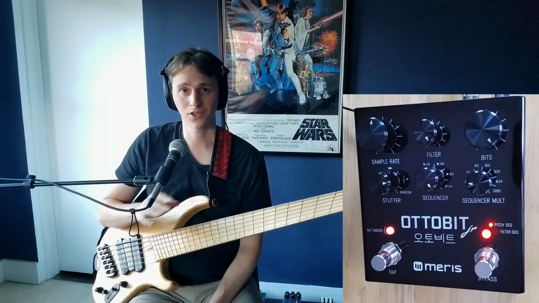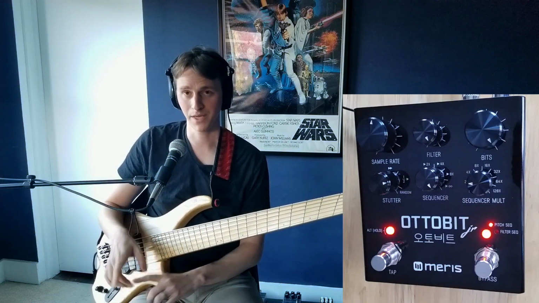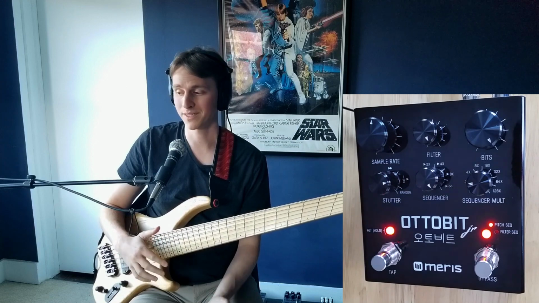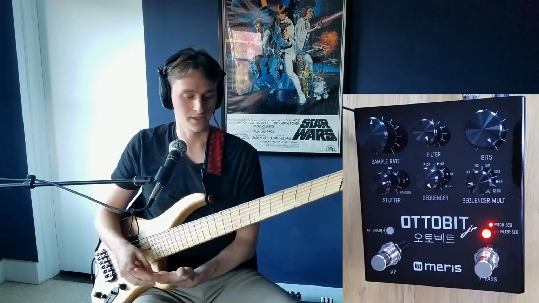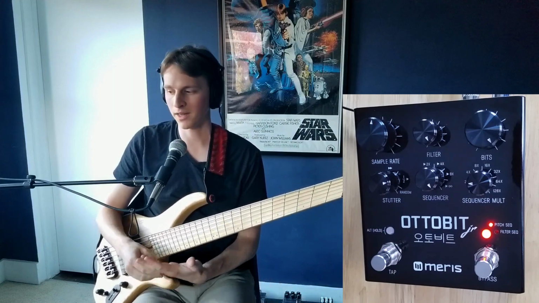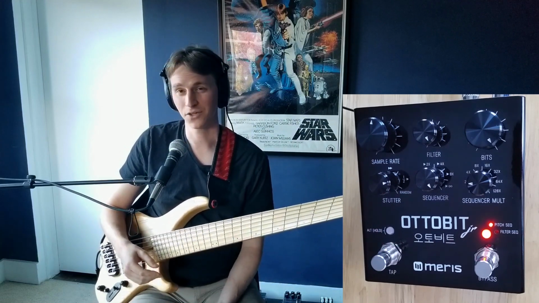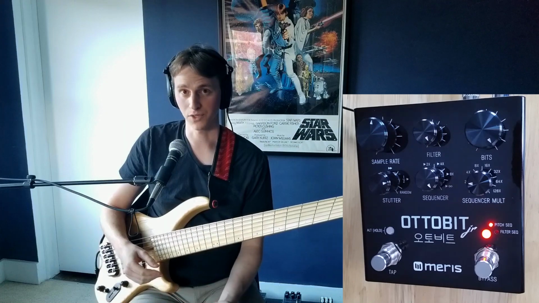The sequencer actually has 3 separate modes. You can sequence the pitch, which is what you've been hearing so far, or you can sequence the filter cutoff or the sample rate. So let's hear what all of those sound like here. So I am going to turn on a little bit of sample rate reduction because it makes it easier to hear the filter sequencer when it happens.